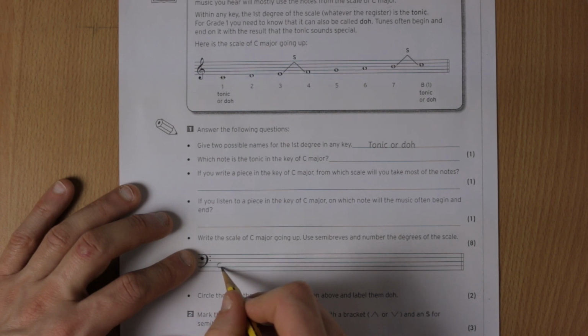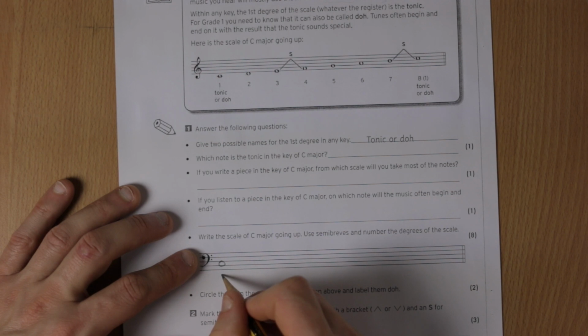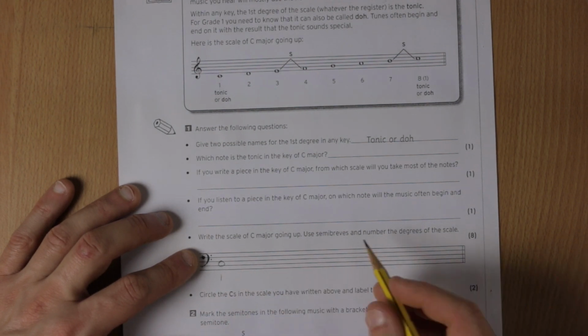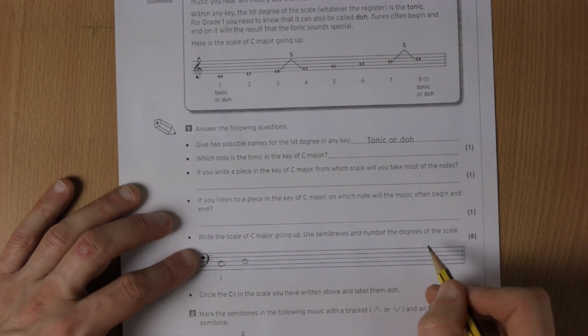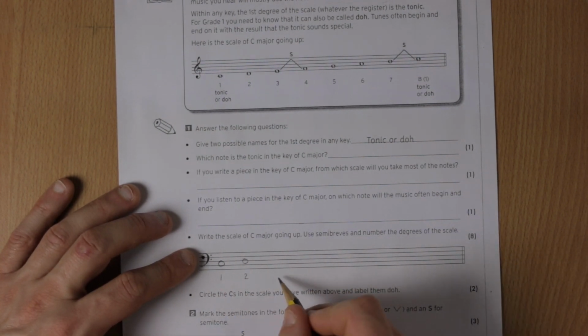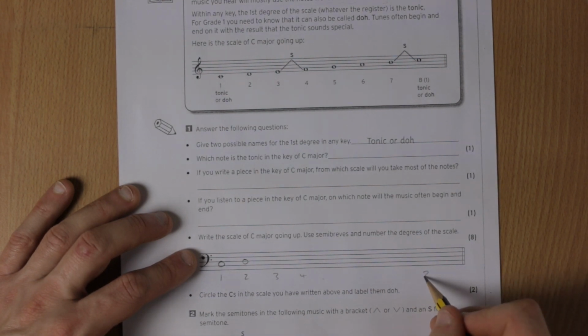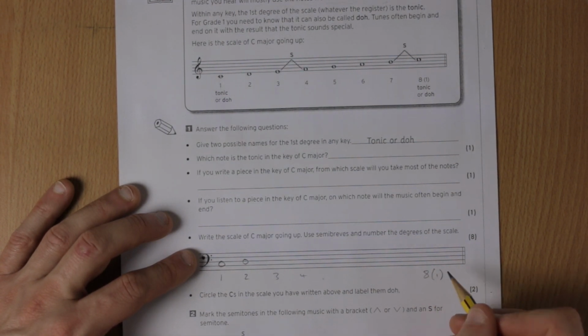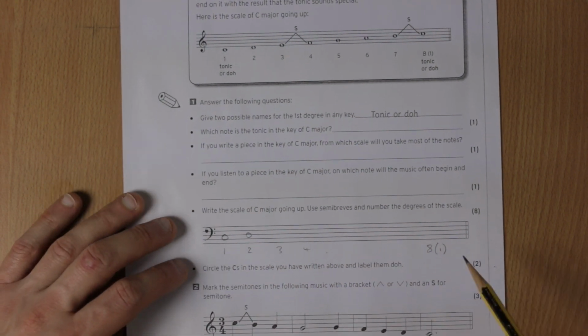So there's the first C in that space there. Okay, and we'll name that 1. And I'm not going to do any more. Well, I'll do one more. You can go up a step from there, and after that, you keep going. And you're going to have 2, 3, 4, and so on, all the way up to 8 or 1 here. Okay? So you can write those out, and you get 8 points, so 1 point for each.